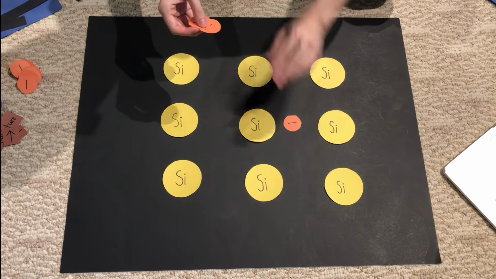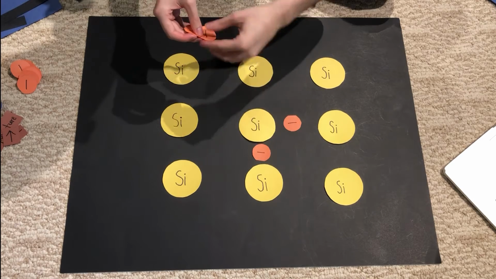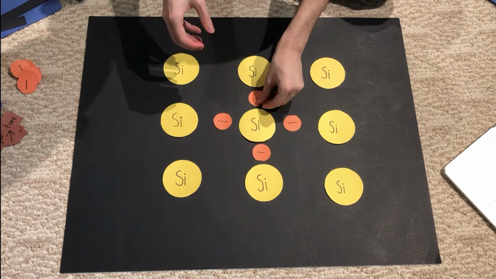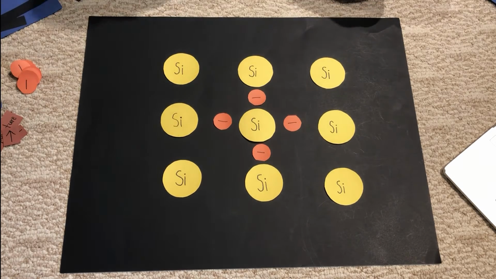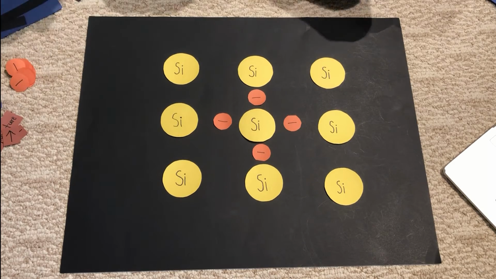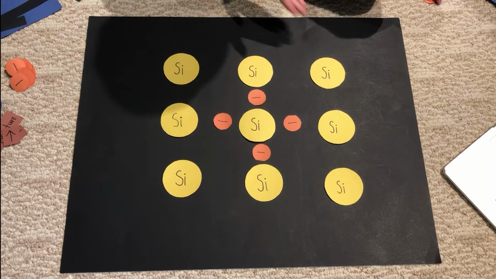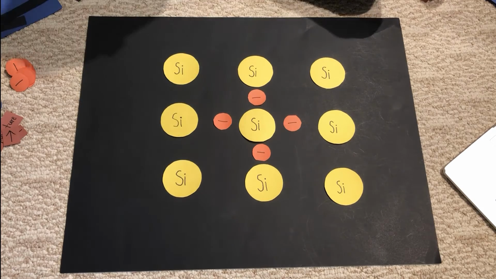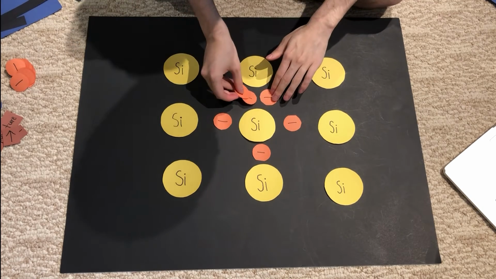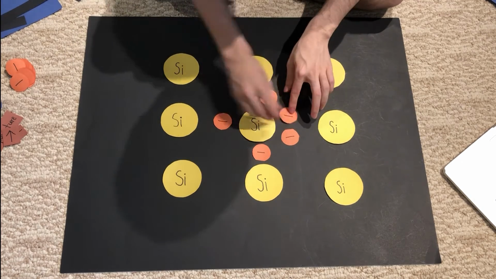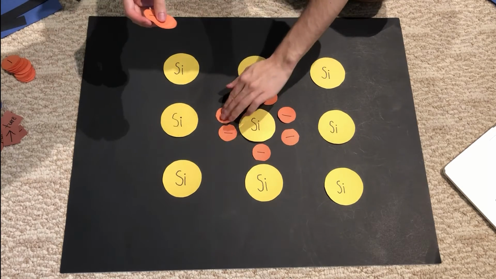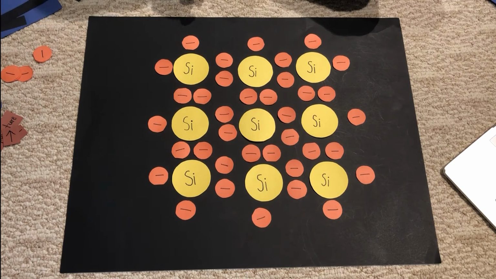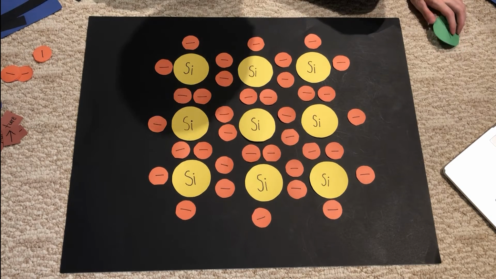However, silicon wants to have 8 electrons in its shell. So what does it do? Well, when it meets up with other silicon atoms, it forms covalent bonds with them, and they share their 4 electrons, allowing each one to have 8 electrons.